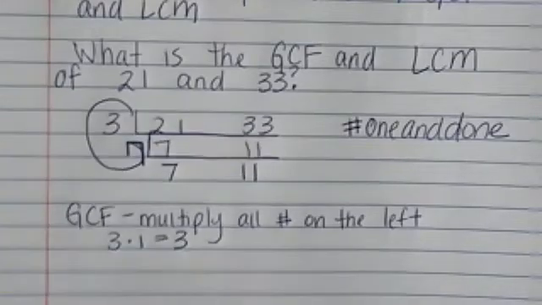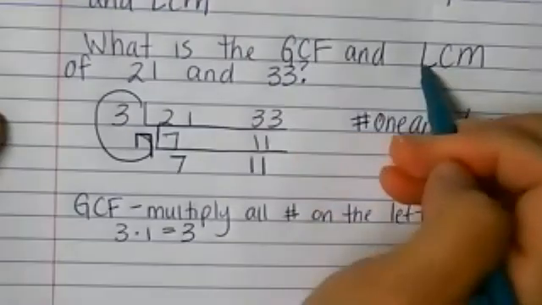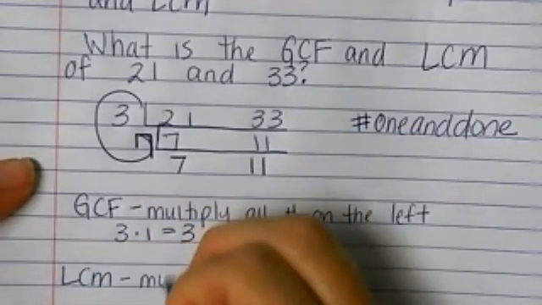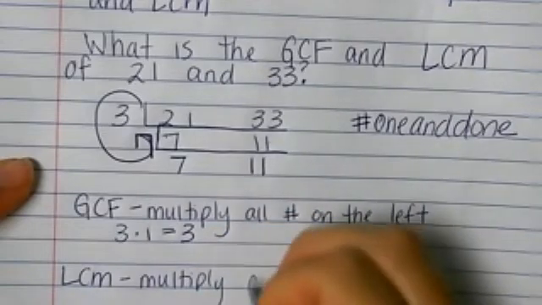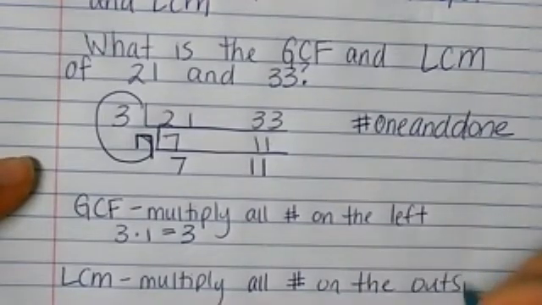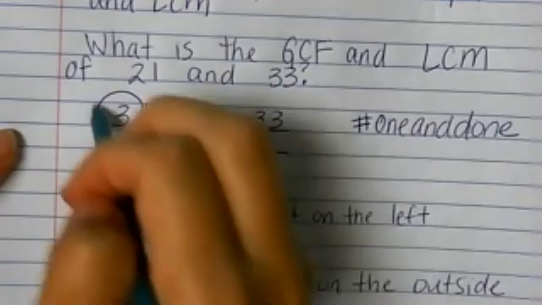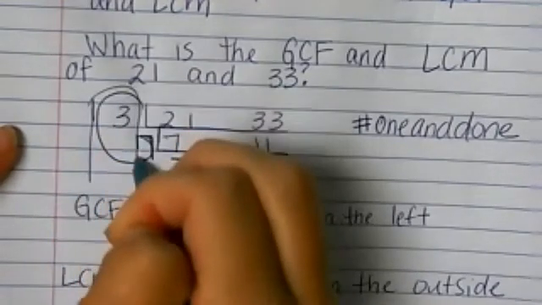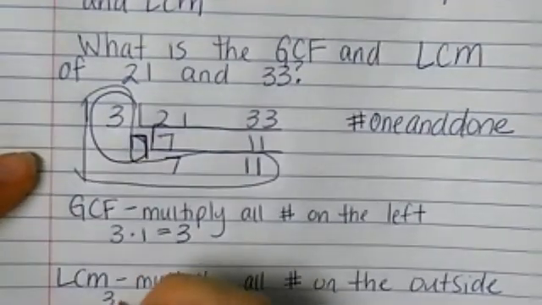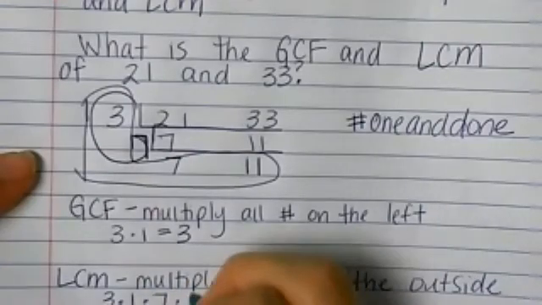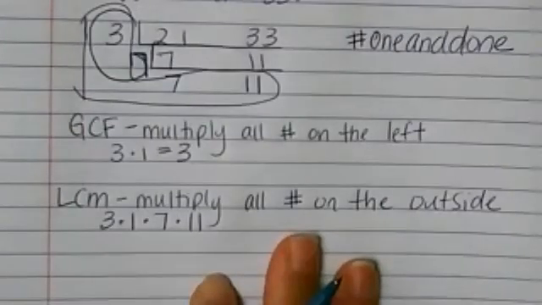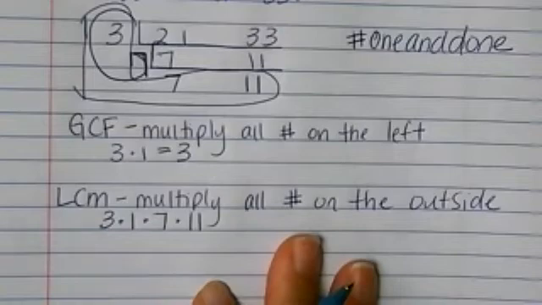Now LCM, because my question said GCF and LCM. LCM, I multiply all numbers on the outside. That's all of this. And I like to make a big L around it. A big L. So I'm multiplying 3 times 1 times 7 times 11. That's going to be the smallest multiple that they share.